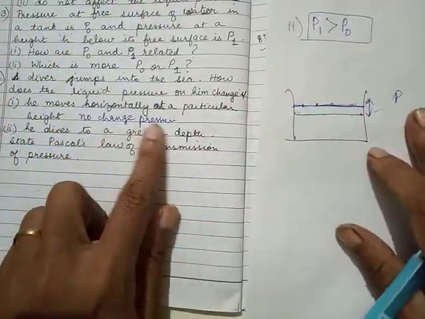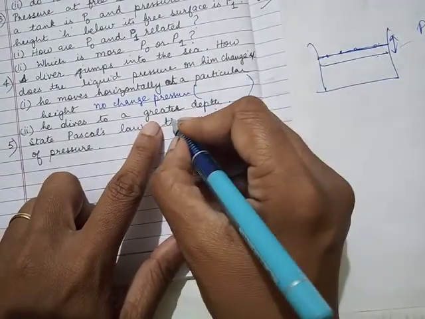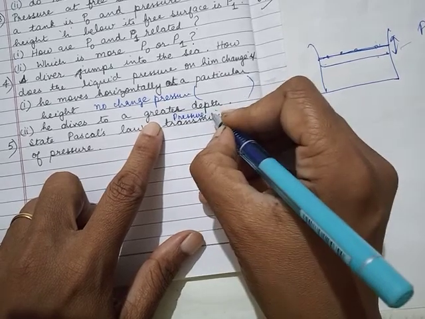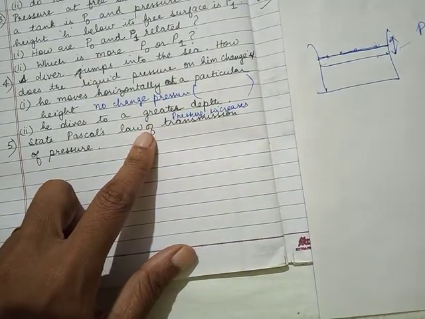That is the reason for your answer saying there is no change in pressure. Then he dives to a greater depth, pressure increases. And the reason, again, which point will you write? I think the last but one.